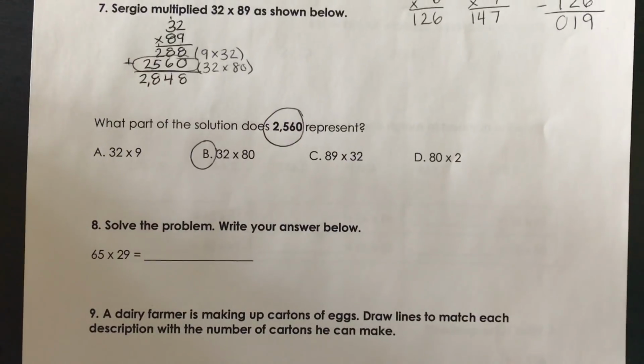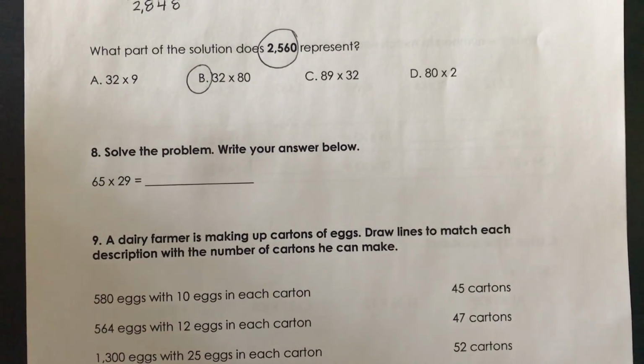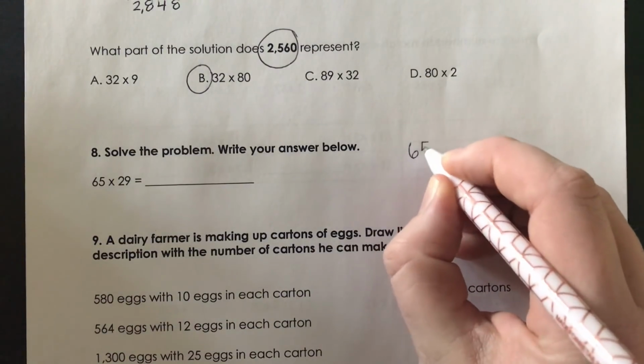All right. So now we're going to look at number 8. Solve the problem, write your answer below. 65 times 29, so I'm just going to do that right off to the side here.